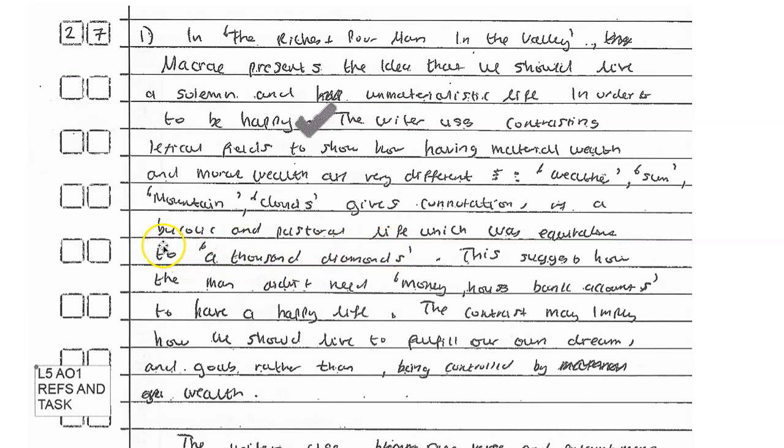Now you don't have to understand this language that Sanjay is using. These are ways of describing the natural world, which was equivalent to 1,000 diamonds. And this is the lexical field, as he calls it, which basically means the language choice of wealth. Now, this is a contrast. And contrast is always structure.